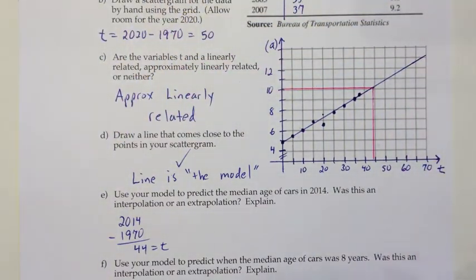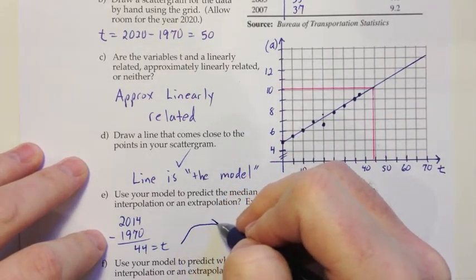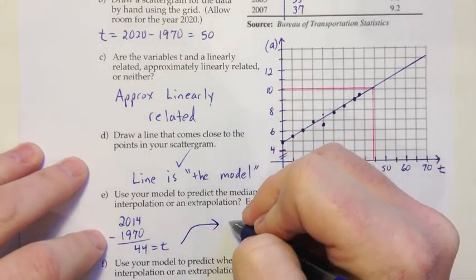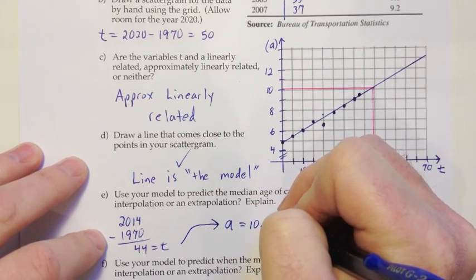And based on what I've done there, I'd say it looks like when t is equal to 44, maybe the value of a is just slightly over 10. So I'm going to say it looks like t equals 44 implies that a is equal to 10.1.